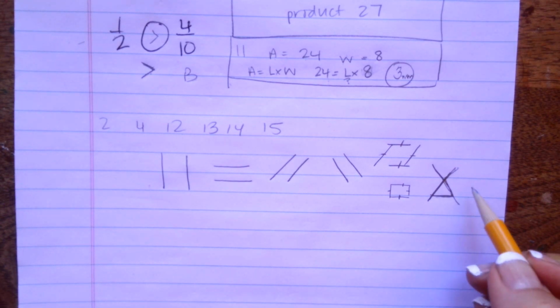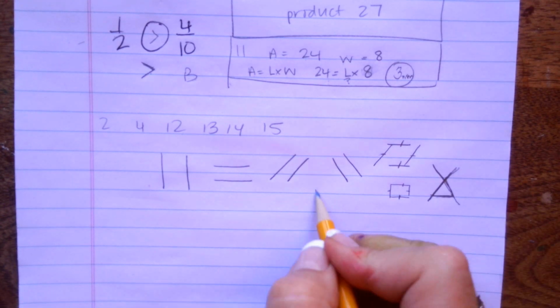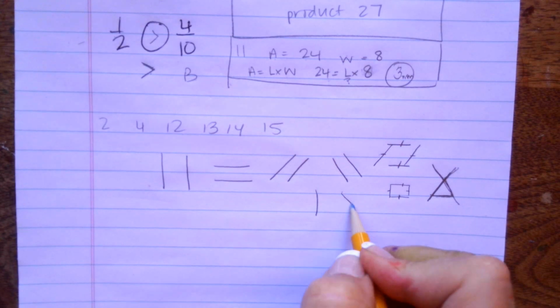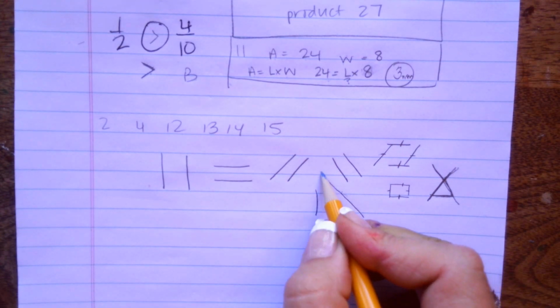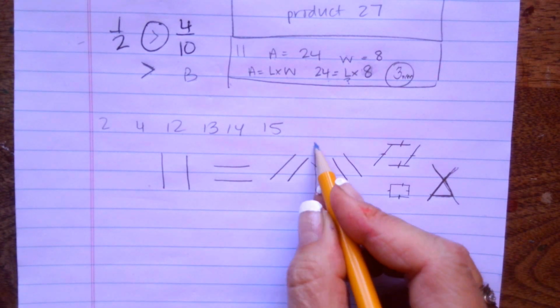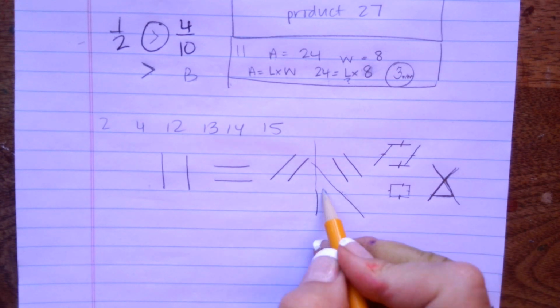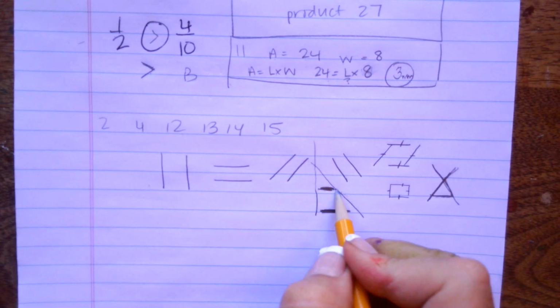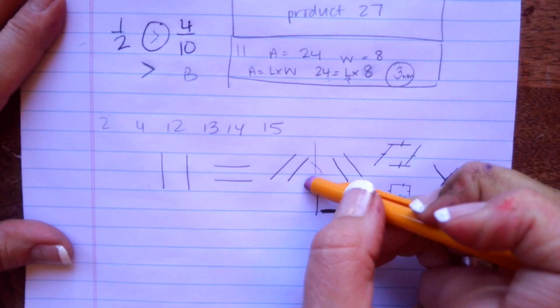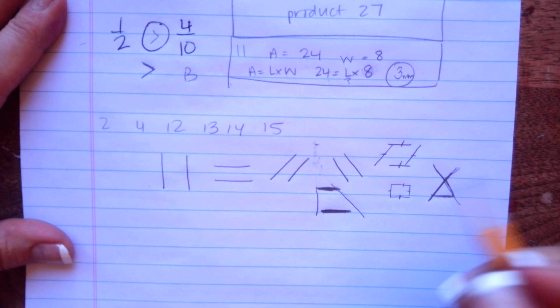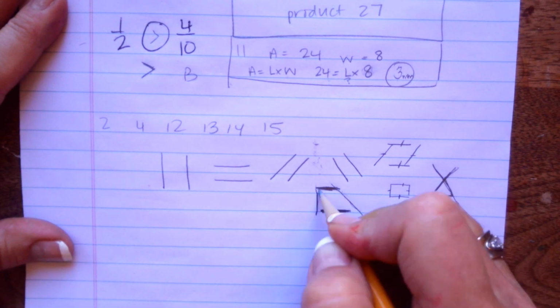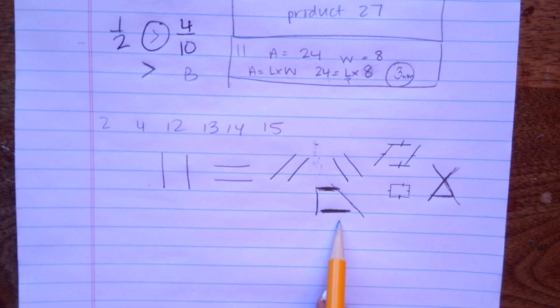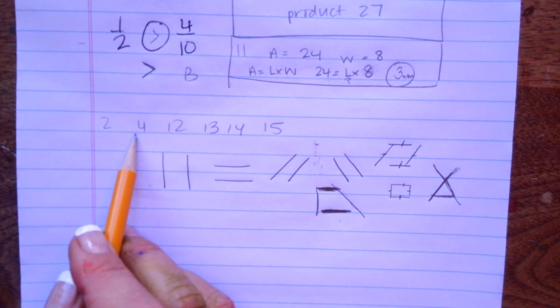So the only one that has one set is this, because this will eventually cross, right? If we continued the shape. But this and this never cross. So if we have a shape that looks like this, these are not parallel, but these are. So this is the only one that has one set of parallel lines. Make sense? Yeah. Okay. Number 4.